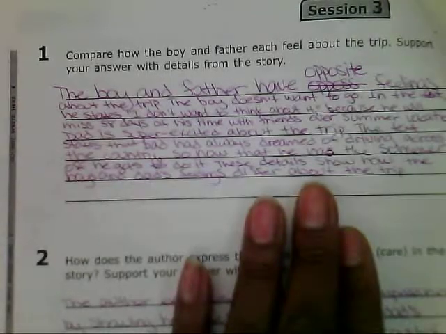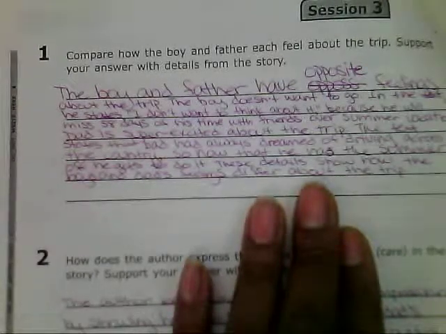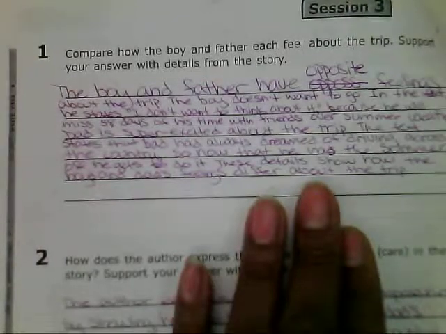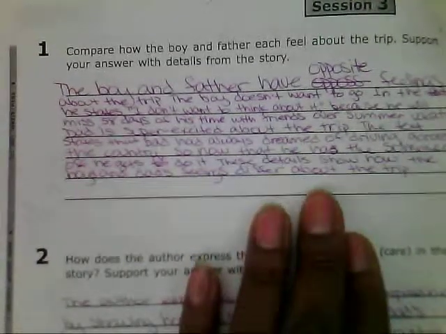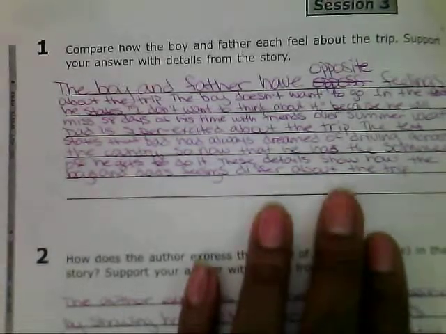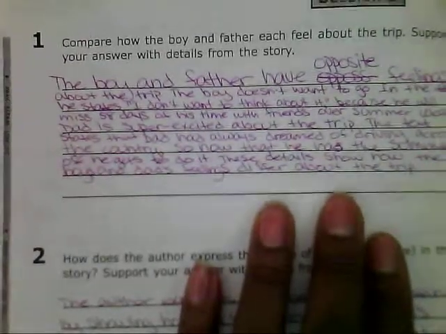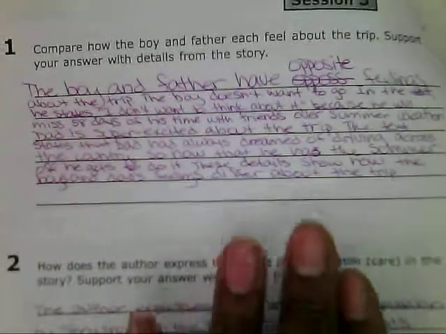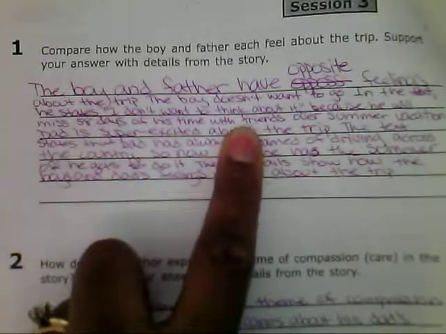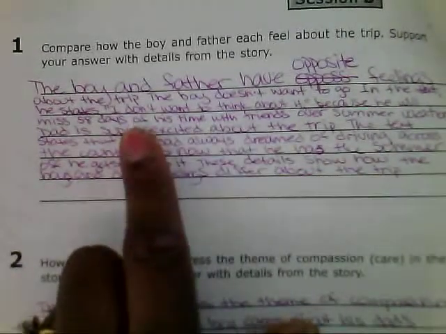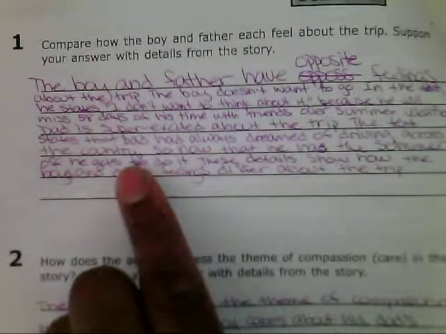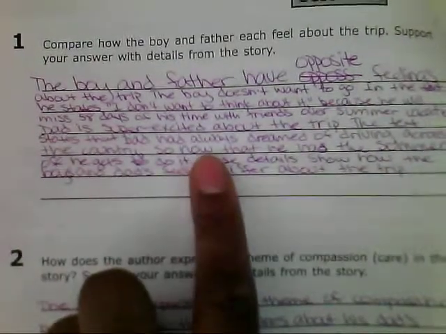Dad is super excited about the trip. The text states that Dad had always dreamed of driving across the country, so now that he has the summer off, he gets to do it. These details show how the boy's and Dad's feelings differ about the trip. So I put my answer, and then I used a specific detail from the story to show how the boy feels, and I used a specific detail to support my answer about Dad being really excited about this trip.